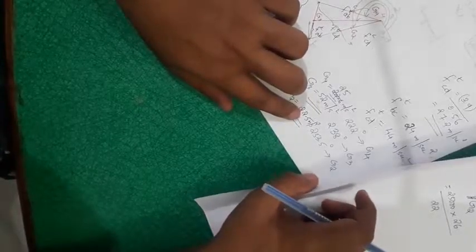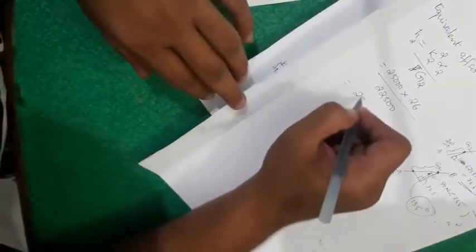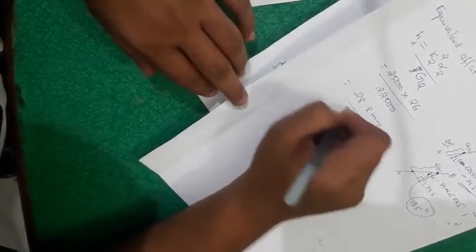Now we have to convert that into millimeter, that is 22,500. It will be getting around 28.8 millimeter.